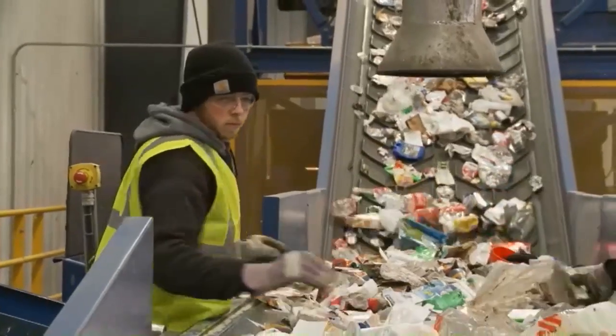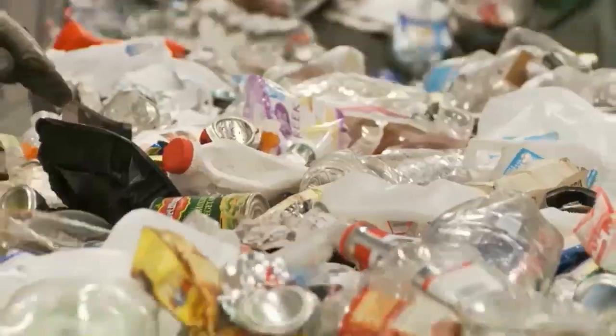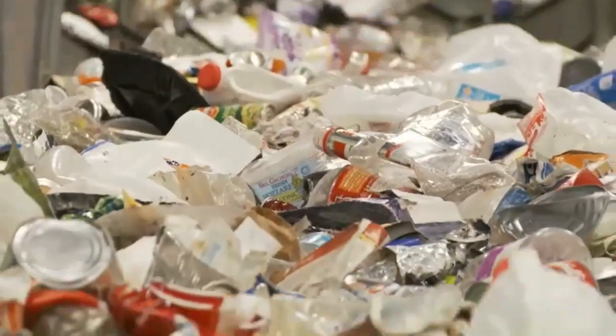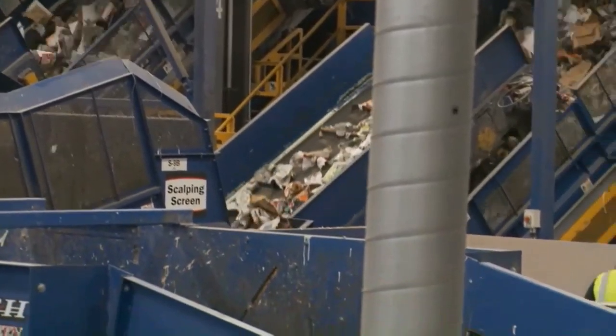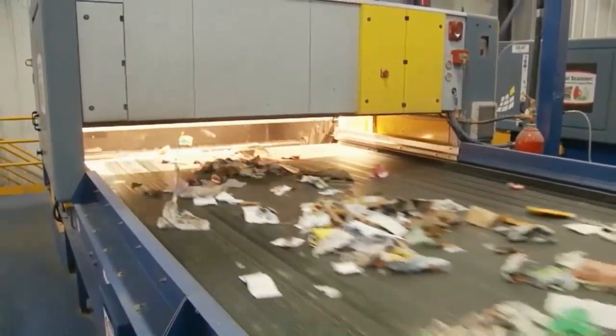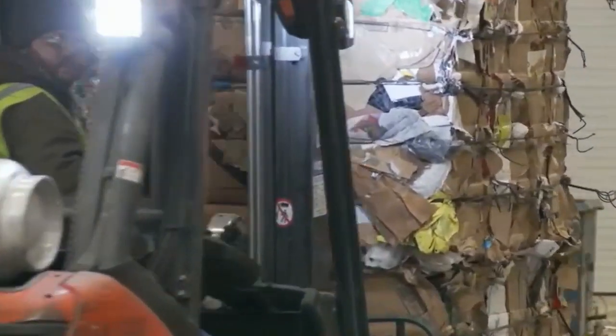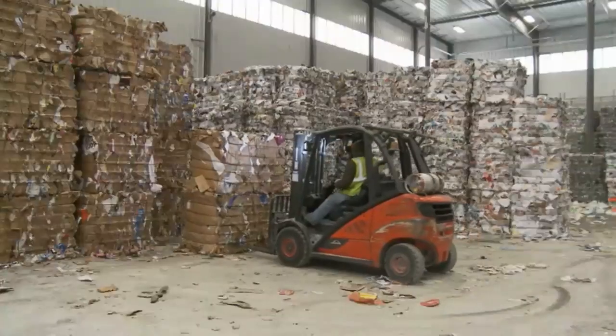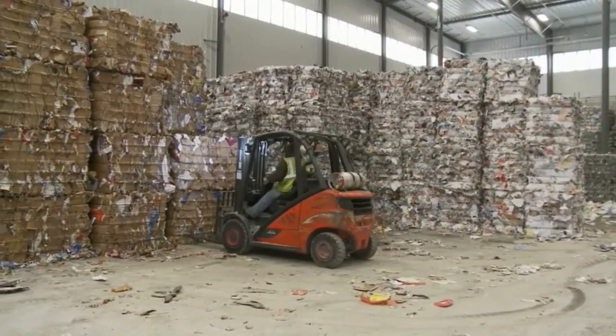People also pull out items, like plastic bags, that could damage the machines. There are many different machines helping to sort all of the items. Once everything is sorted, the recyclables are packaged into big cubes and sent to companies that will turn them into new items. This is what paper and cardboard look like while being recycled at a paper mill.